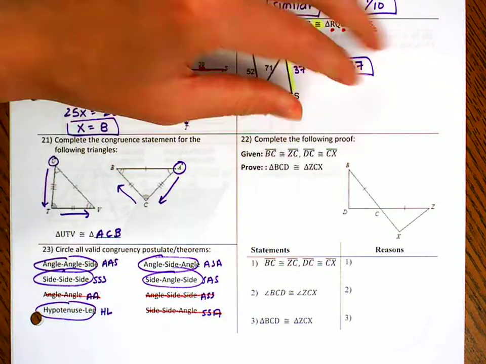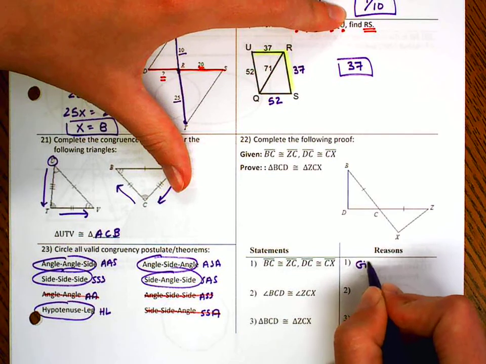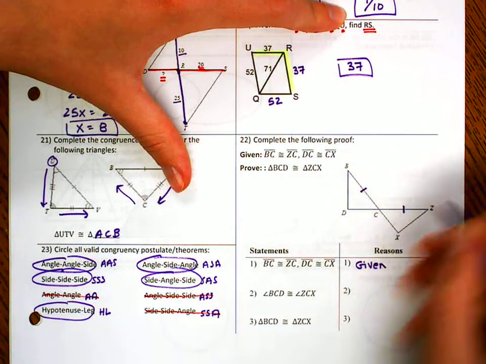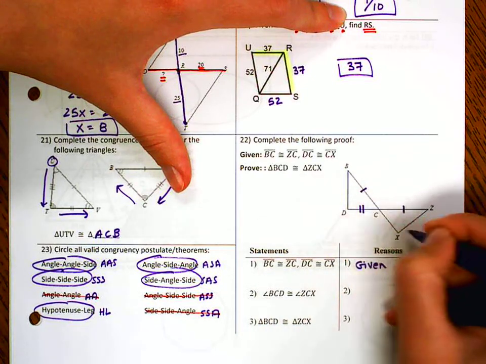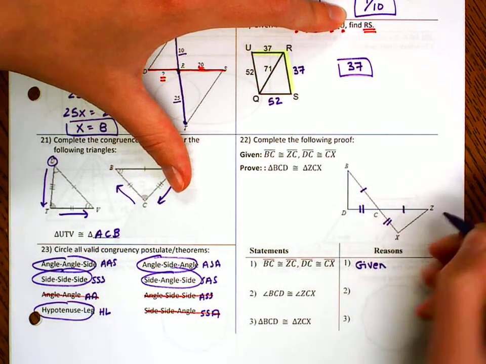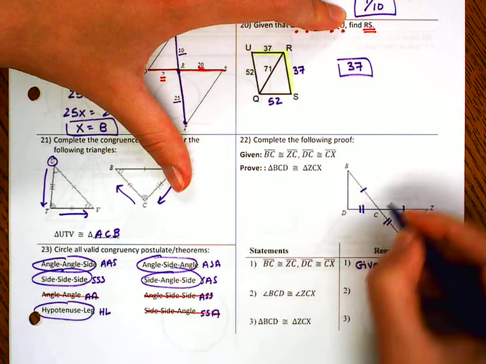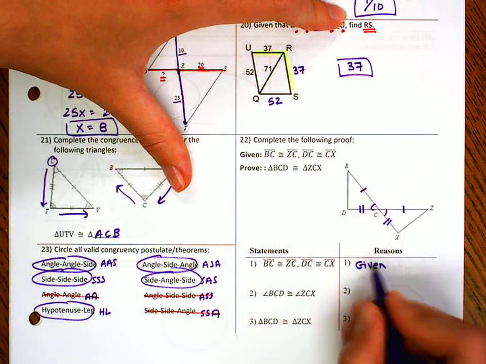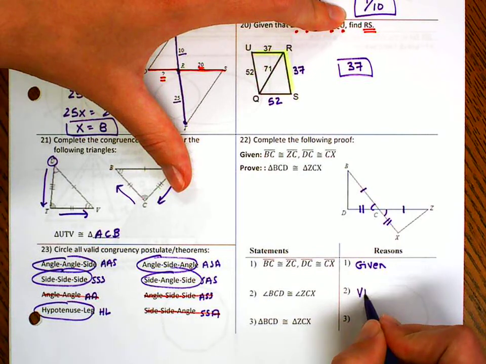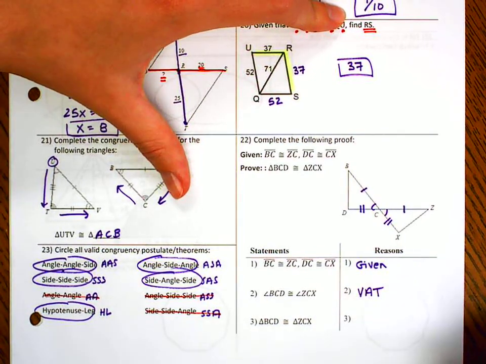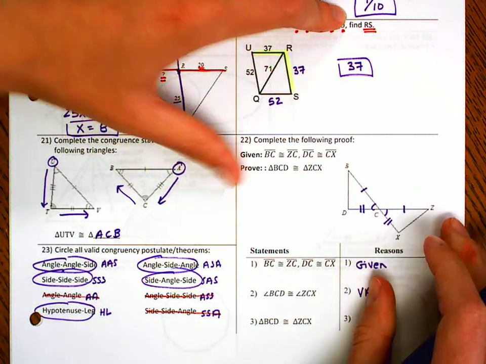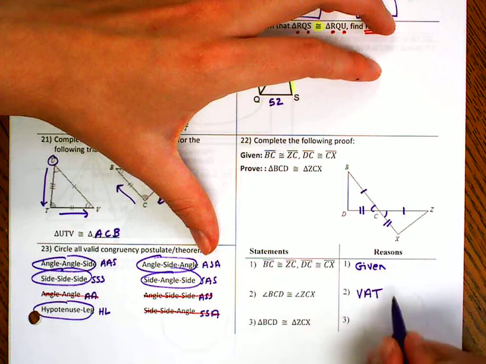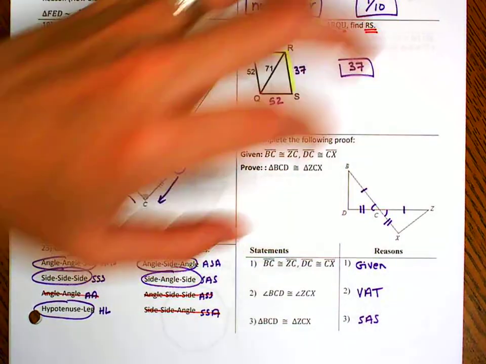Okay, let's complete the proof. We always start with given. Notice BC is already marked as congruent to ZC. DC is now marked with CX. They want us to say that BCD, this angle, is congruent to ZCX, so ZCX, this one. Well, that's true because those are vertical angles, so I can use the vertical angles theorem. Now I have 3 matching parts, so a side, and that included angle, the angle directly in between, so my triangles are congruent by SAS.